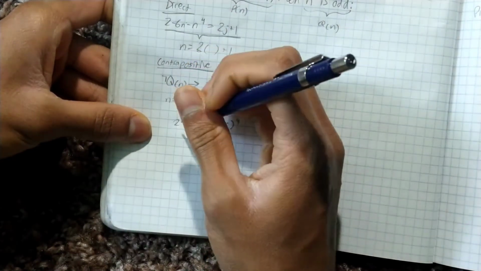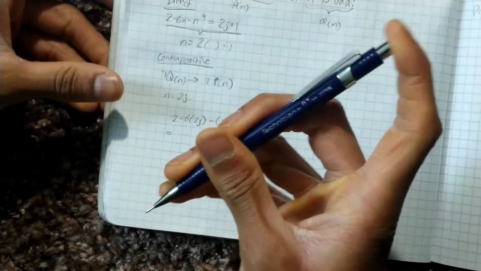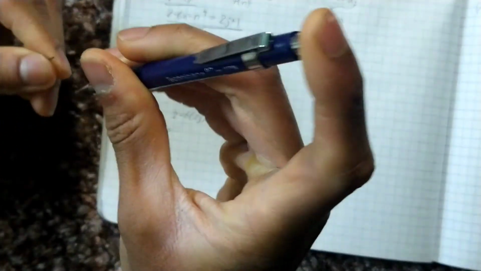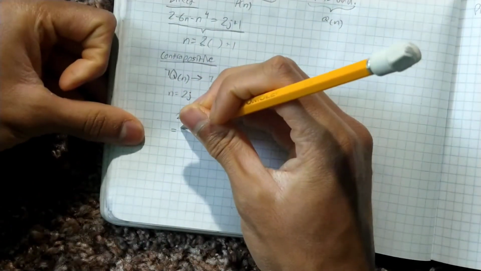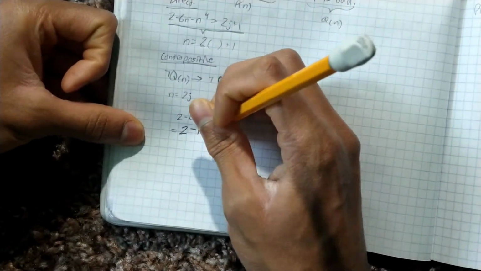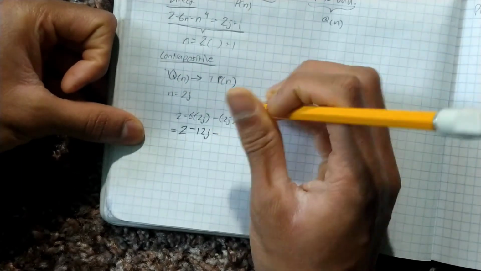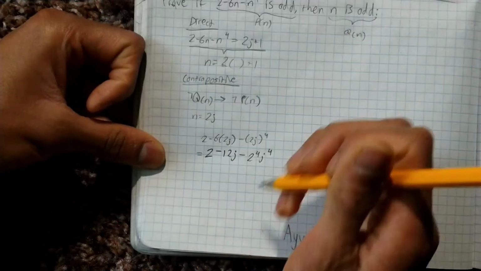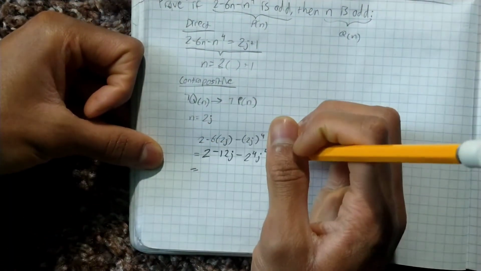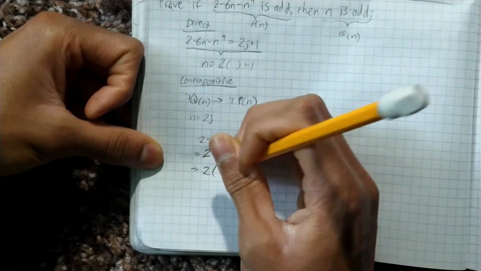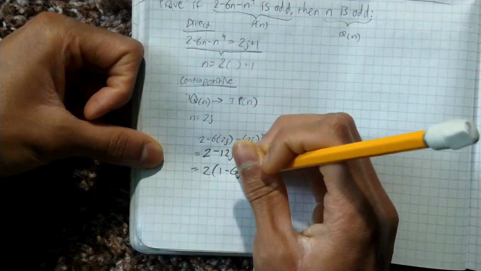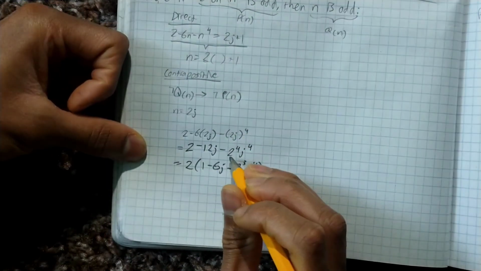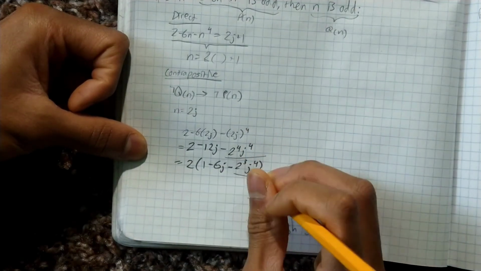Now let's simplify it. Equals 2 minus 12j minus 2 to the 4 times j to the 4. From there, we can take out a 2 by now: 2 times (1 minus 6j minus 2 to the 3rd j to the 4). That's taking out a 2 from this part to get here.